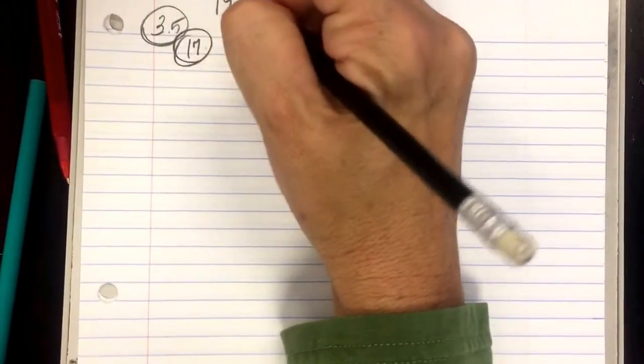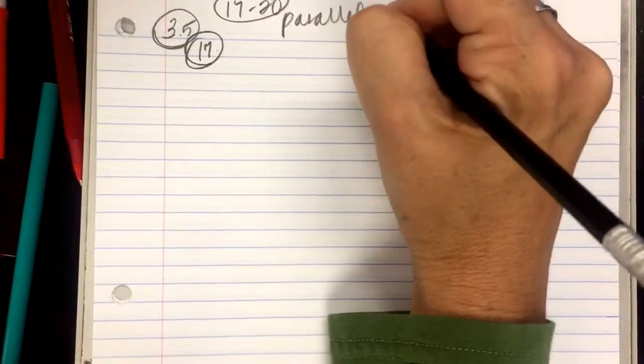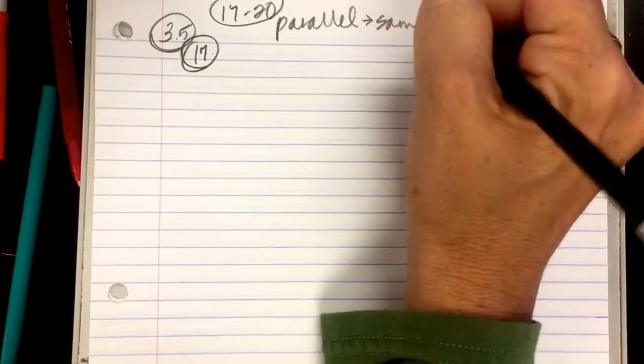There's another one too. Look up the definition, make sure you know what a perpendicular bisector is, because I feel like that comes up as a vocabulary term on your test if I remember it right. Now 17 through 20, this group is asking us to do parallel lines, so we're looking for same slopes. Parallel lines have the same slopes.